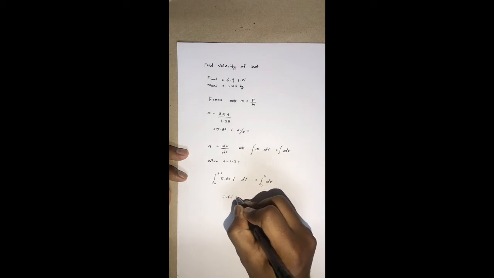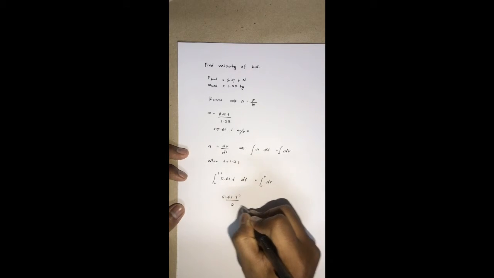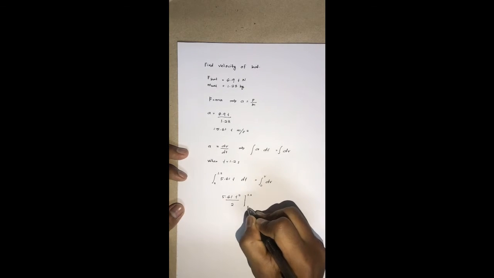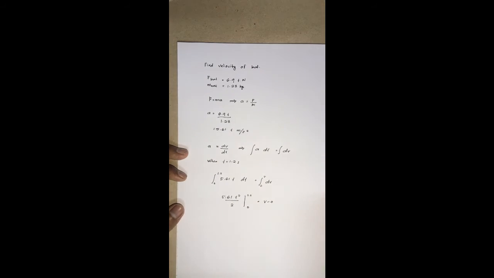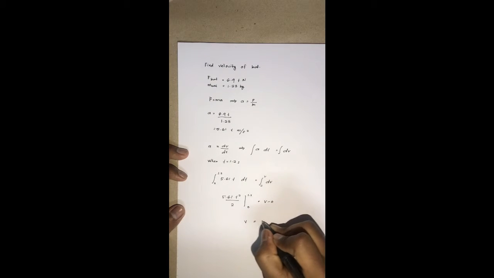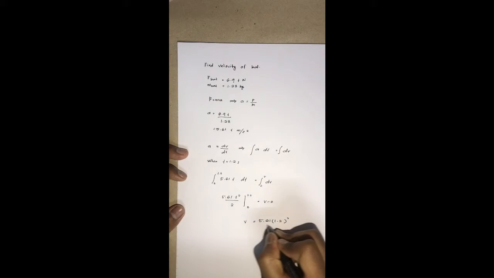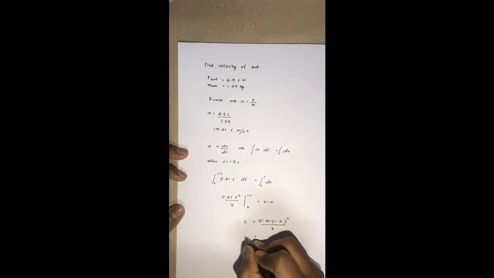So do the calculation, and here we get the answer for the velocity of the bat. The velocity of the bat is 4.04 meters per second.